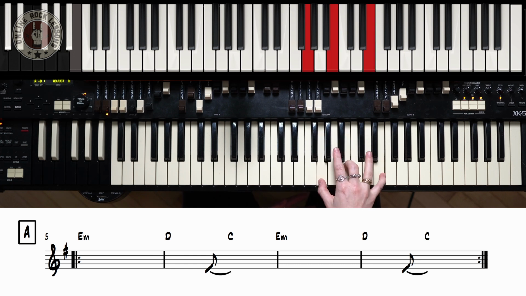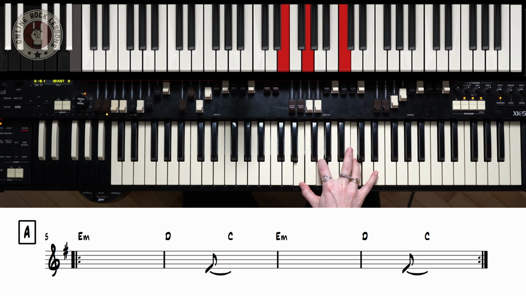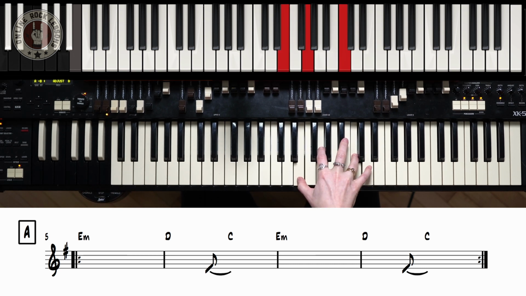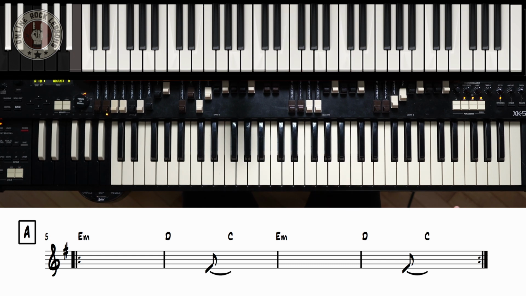1, 2, 3, 4, 1, 2, and 3, 4. Just like that. So that is for the first part of the verse.